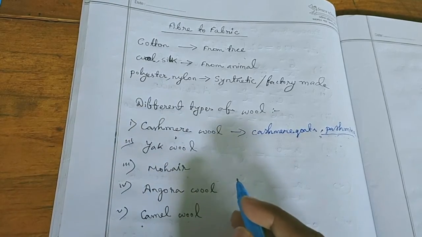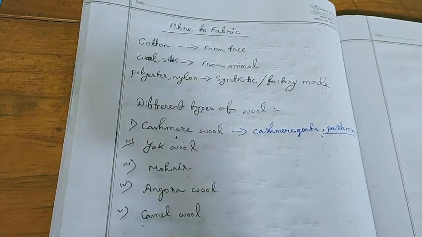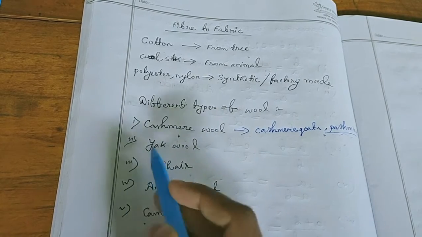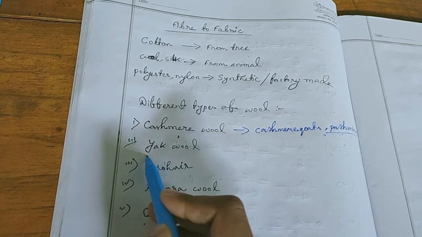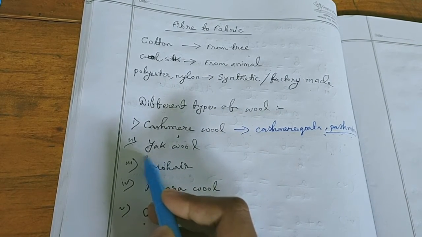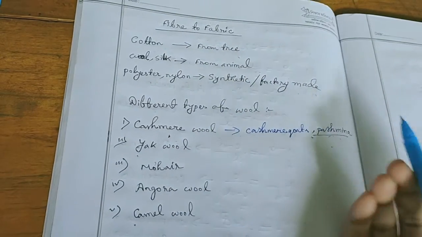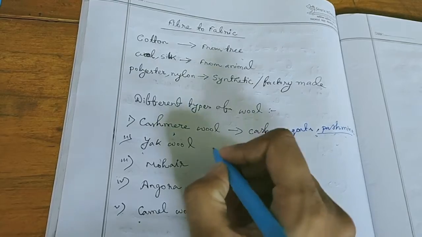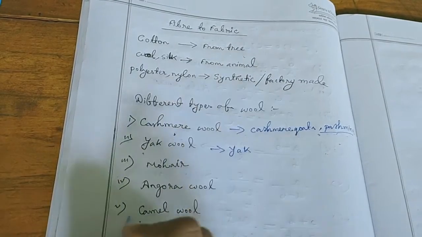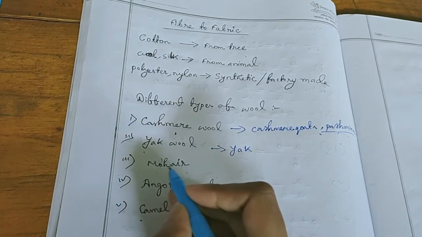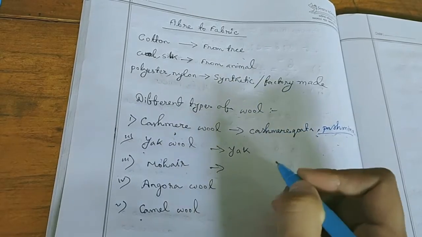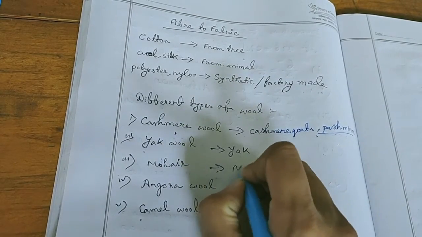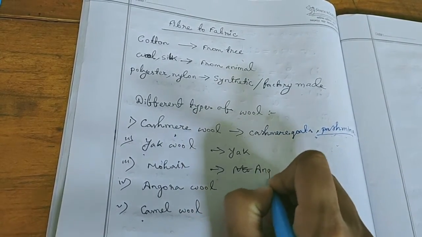Then yak wool. As you can see from the name, yak wool is obtained from yaks found in Ladakh and Tibet. Then mohair. Mohair is obtained from the hair of Angora goats.